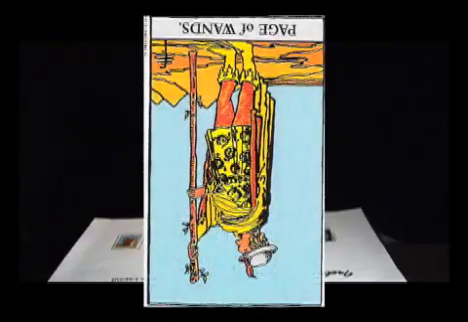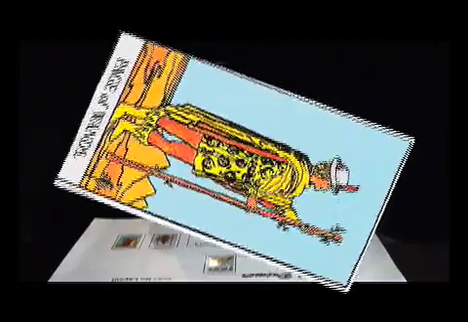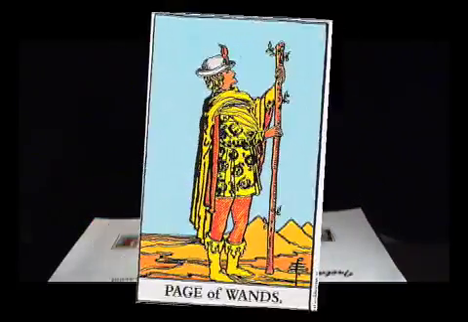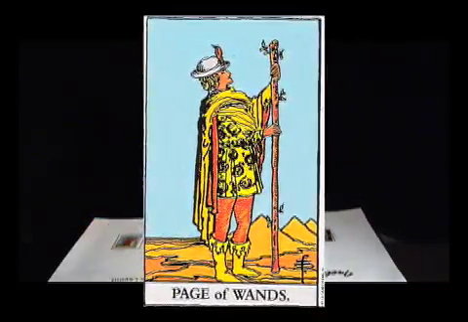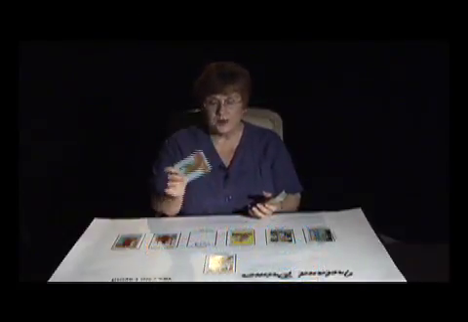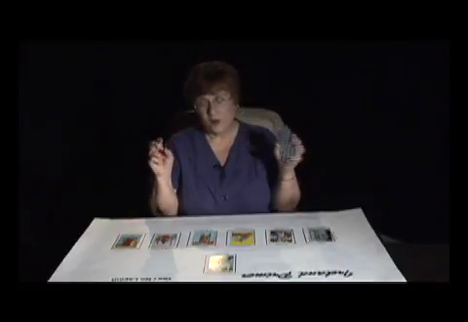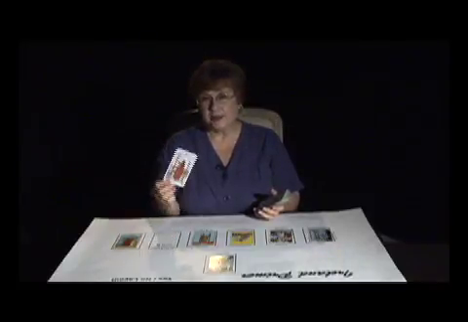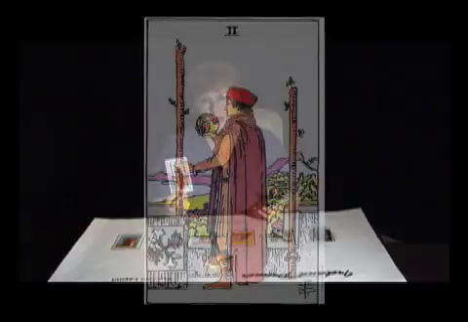Now, it's in reverse. In an upright position, it's often messages and ideas. When it's in reverse, we have to be very careful about the behavior of that person or the idea supposedly coming our way. Energy and health, the 2 of Wands.